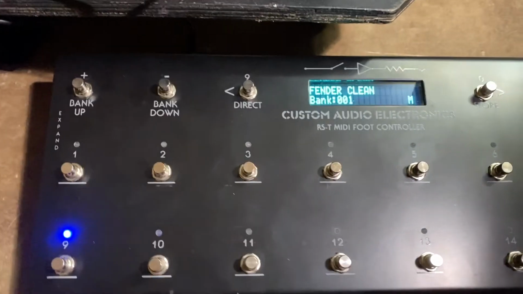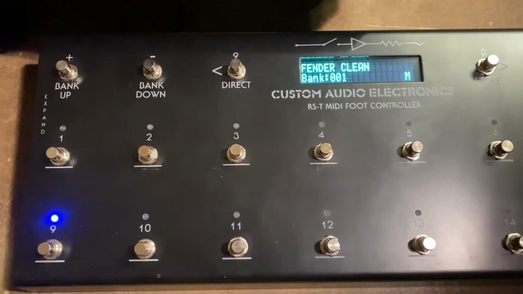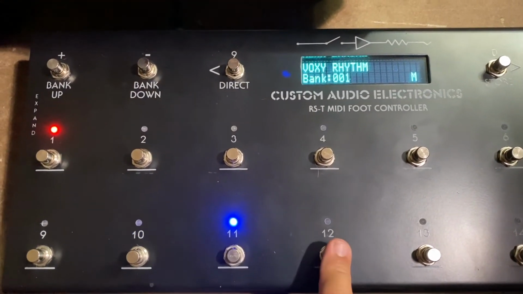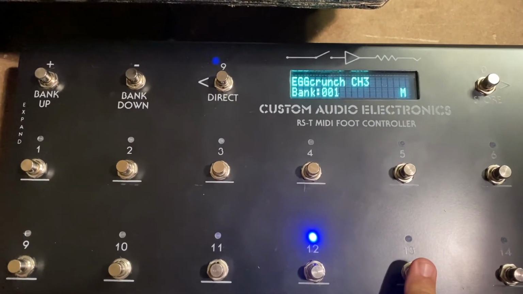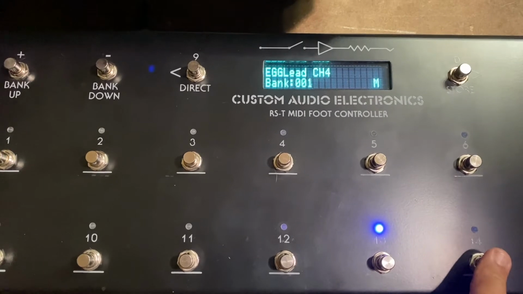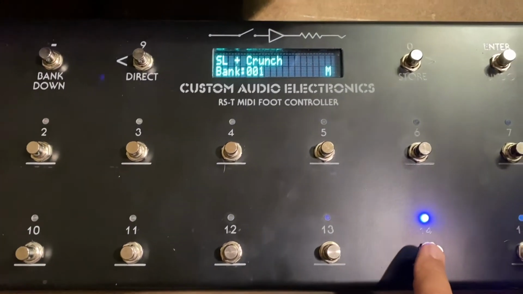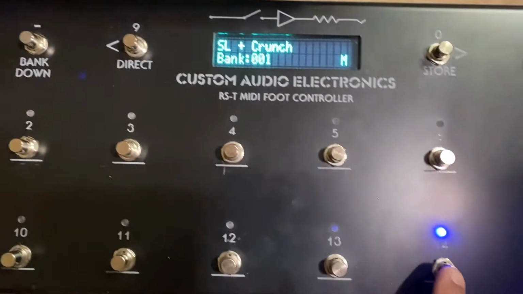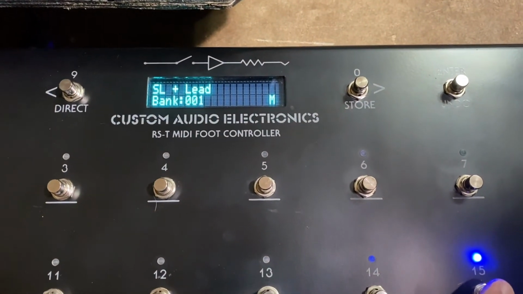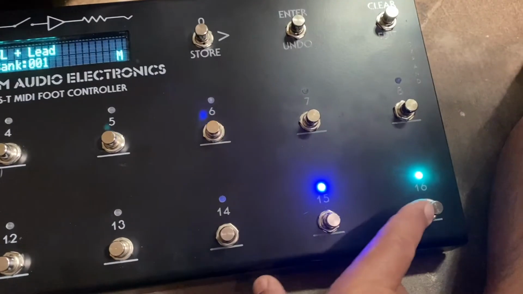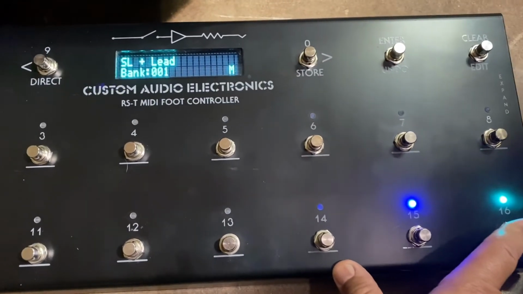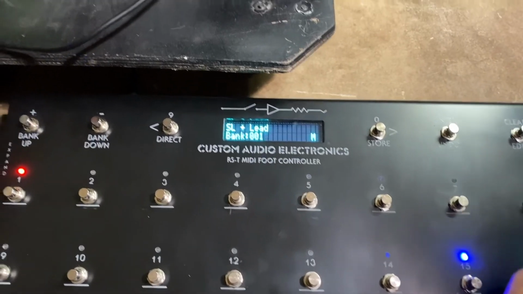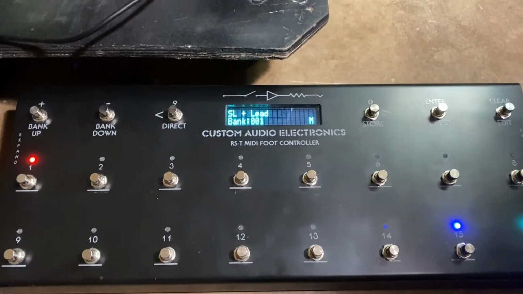And here we are. So I've got Fender clean, a pretty simple Fender clean tone on my preset 1, 80s clean on preset 2, Vox rhythm on preset 3, Egnator crunch channel 3 on preset 4, Egnator lead channel 4 on preset 5, my Synergy SL module crunch tone on preset 6, SL plus lead tone on 7, and then 8 is this preset B mode, which is kind of funky. I'm not exactly sure yet how to use it, like I said before, but I'm trying to get there.